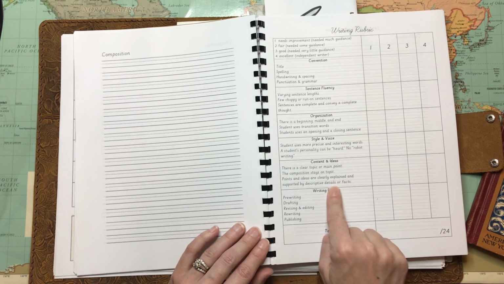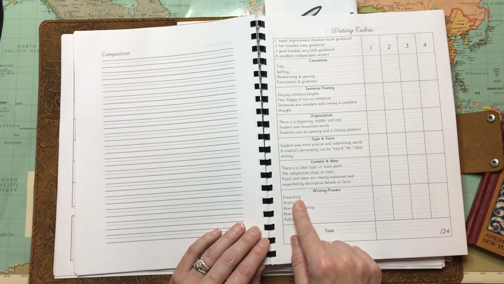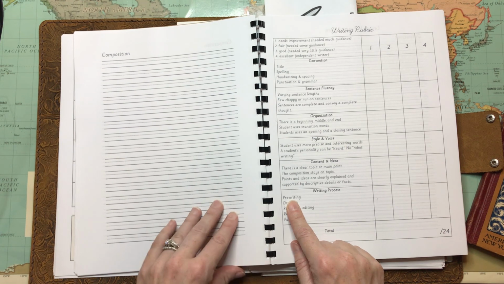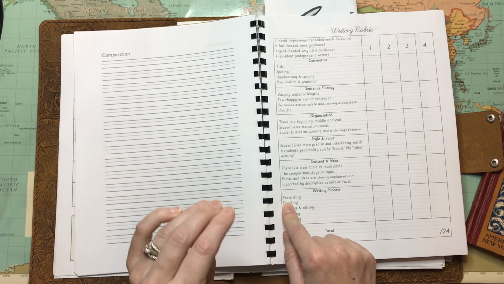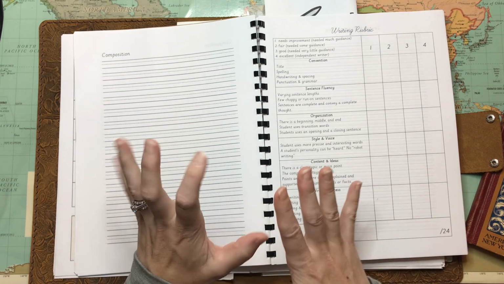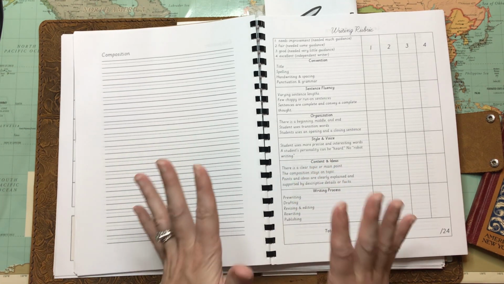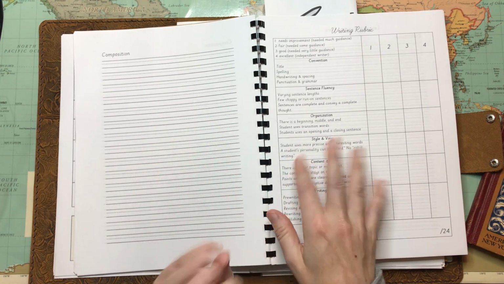Okay, and then the writing process. So there's pre-writing. I consider the exercises kind of like the pre-writing because they're dissecting that text structure.